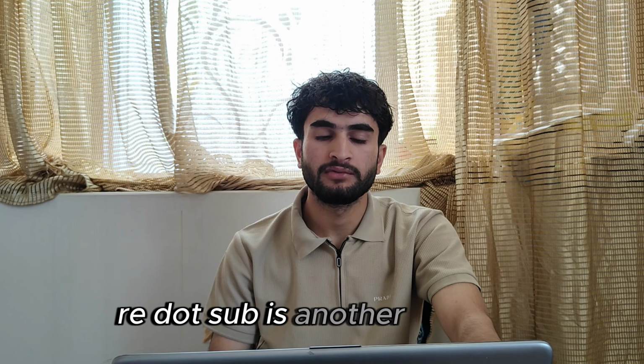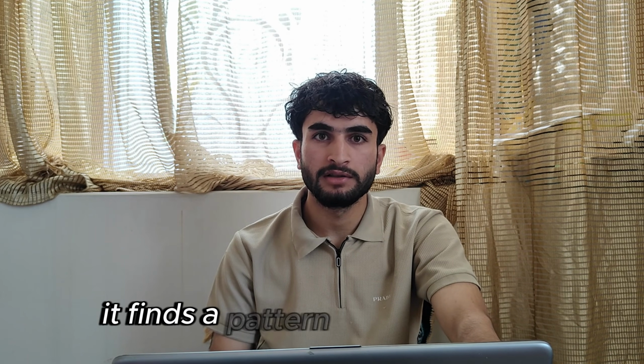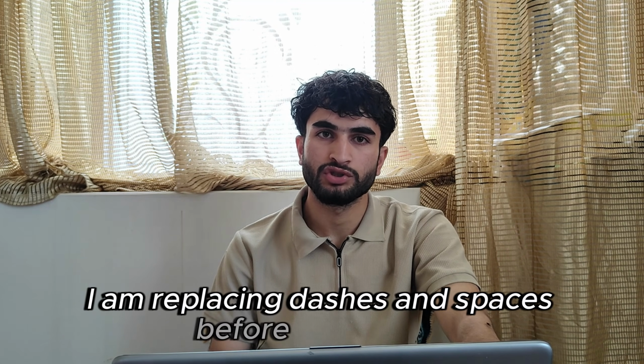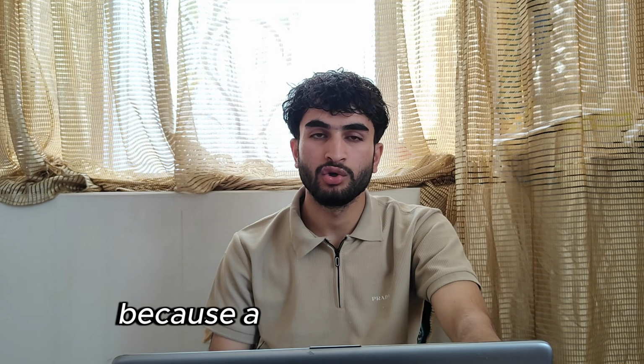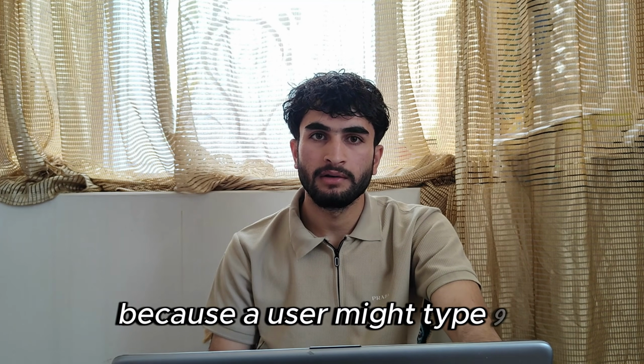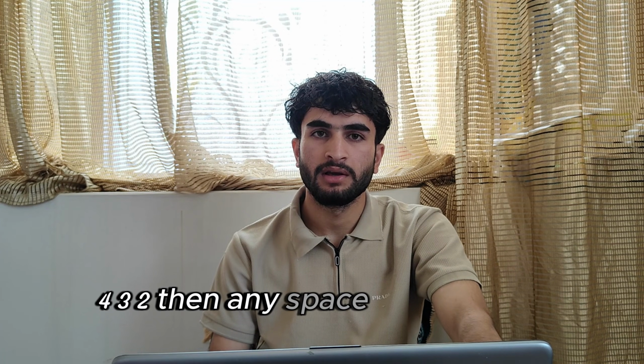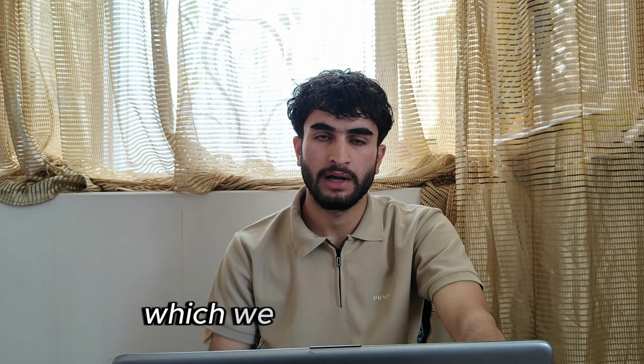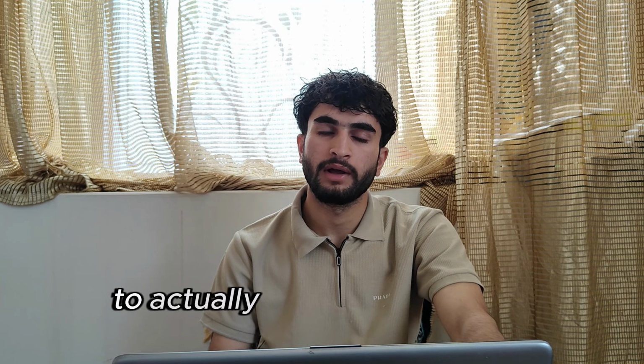re.sub is another function. It finds a pattern and replaces it. Here I am replacing dashes and spaces before checking it, because a user might type 95432, then any space, then other 5 digits. Sometimes the user might type any white space, which we have to remove to actually validate the phone number. That is thoughtful validation.